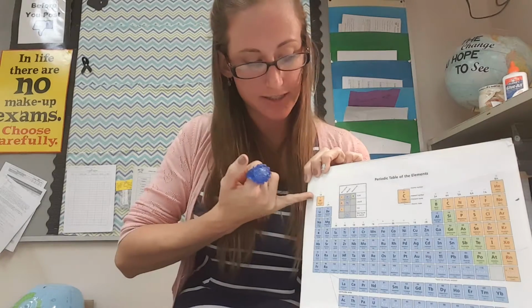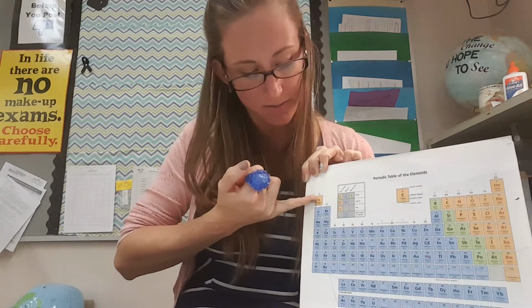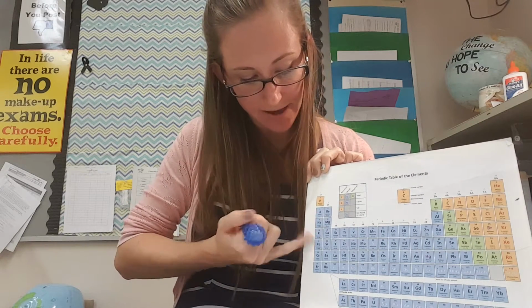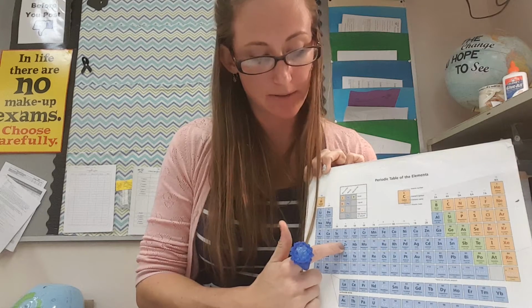Then it says period 5. So we start at the top, always start at hydrogen. 1, 2, 3, 4, 5. Those intersect right here at zirconium. That's actually the first answer on your worksheet, zirconium. So you're going to use that same strategy to find all of the elements on that list.